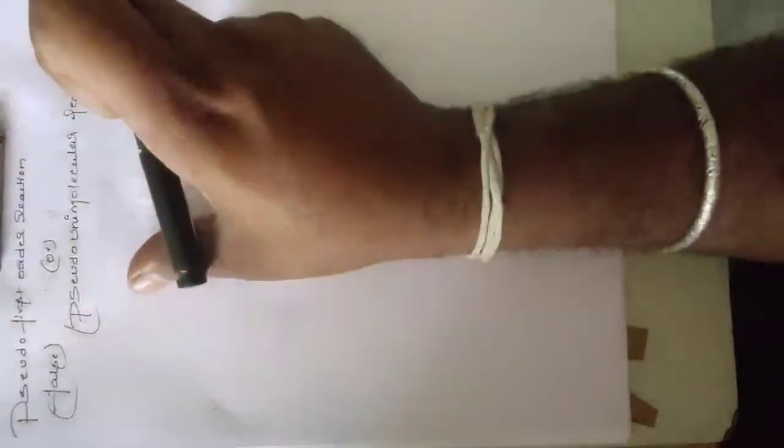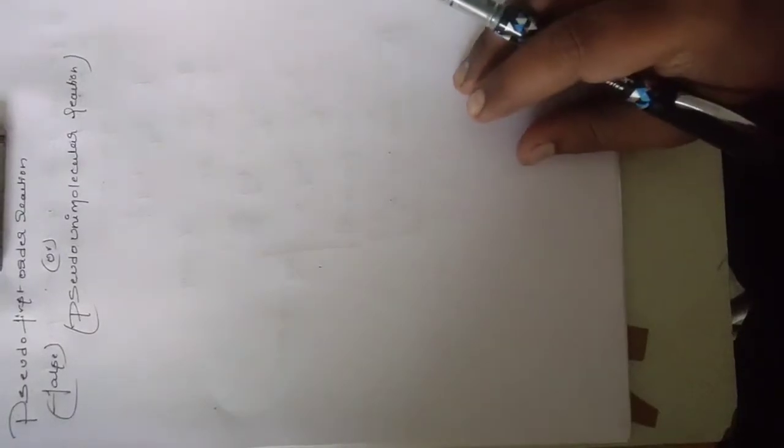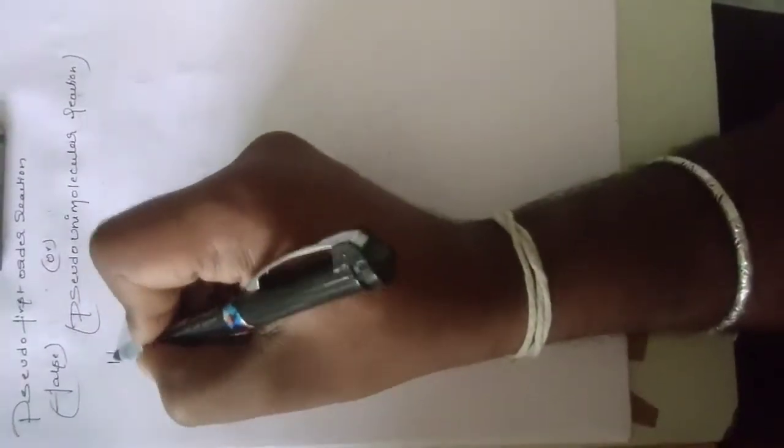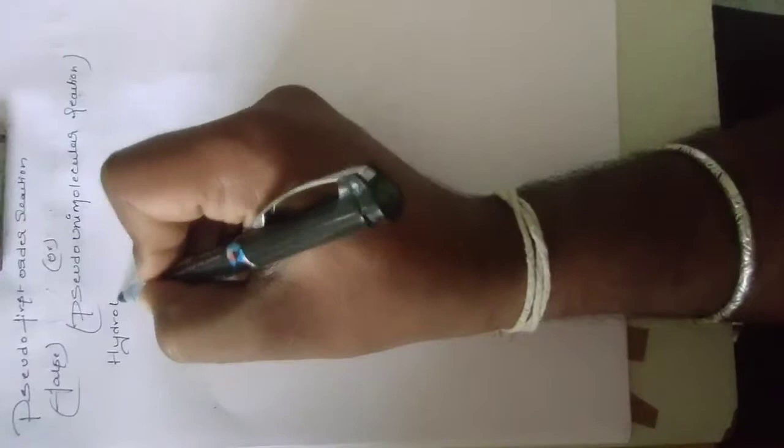Pseudo is nothing but a chemical reaction which appears to have a higher order, which is made to flow as first order. It flows like a first order, but it is higher order kinetics, by taking all the reactants in larger excess.